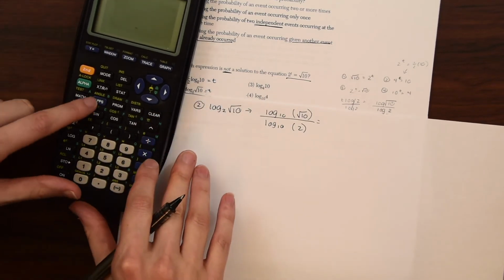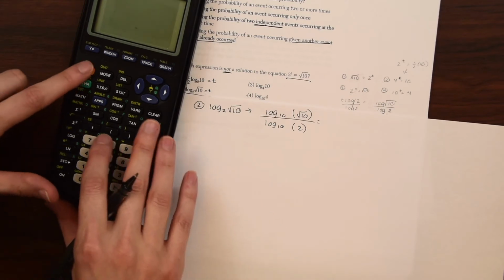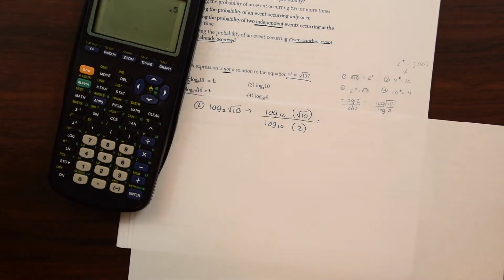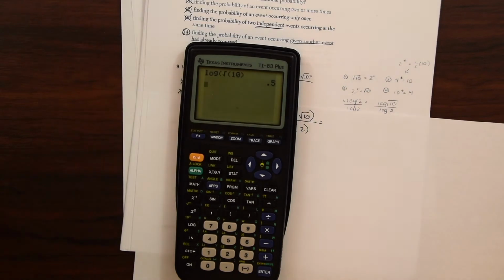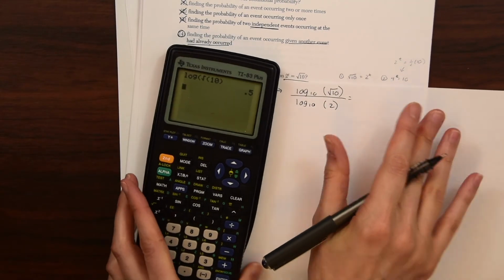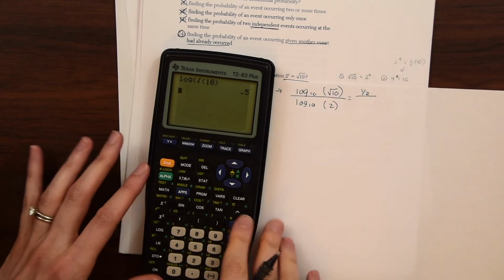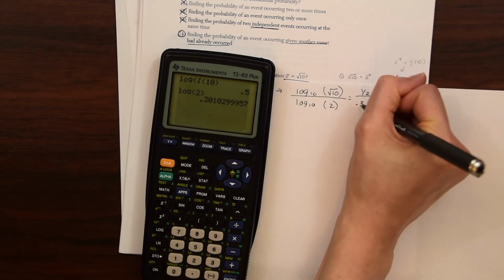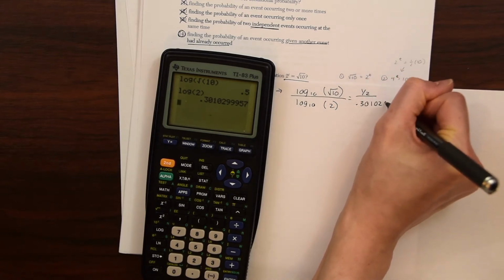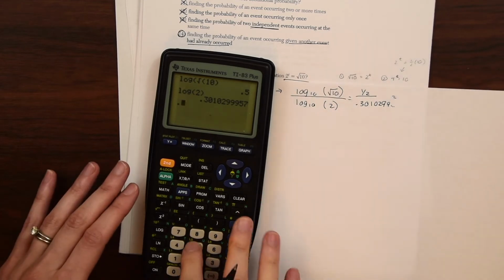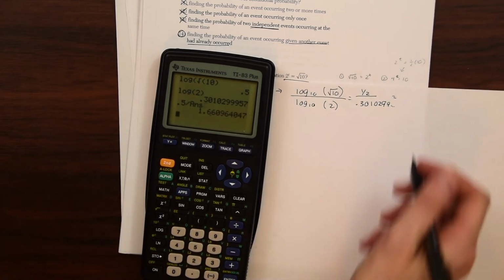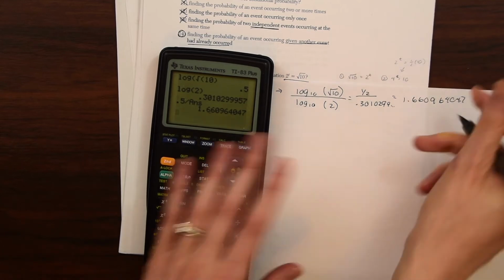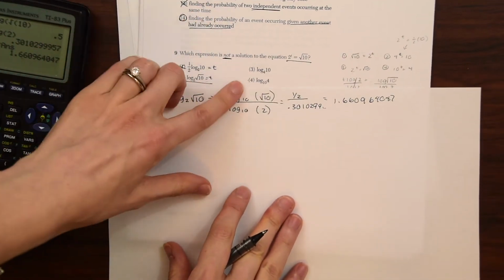So when we plug this into our calculator, we have log radical 10, which ends up being 1/2. There, we can see it now. So this ends up being 1/2 or 0.5, and then we can plug in log of 2. We get this kind of funky looking decimal, 0.30129. Okay, it's very long. So let's do 0.5 divided by the answer we just got, and we get this number 1.66096447. So this is the answer we're looking for when we go to choice 3.